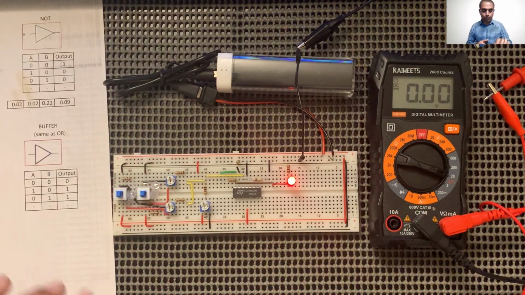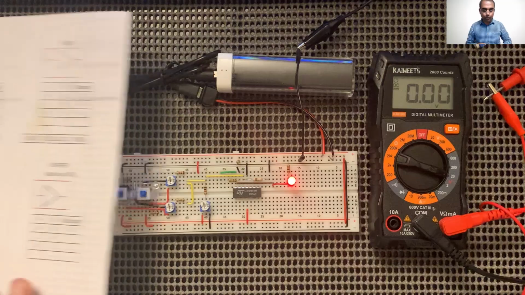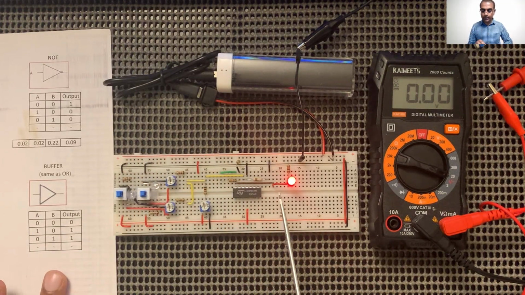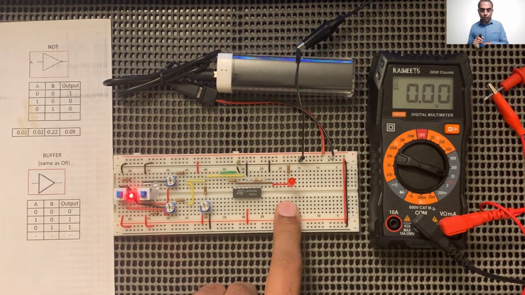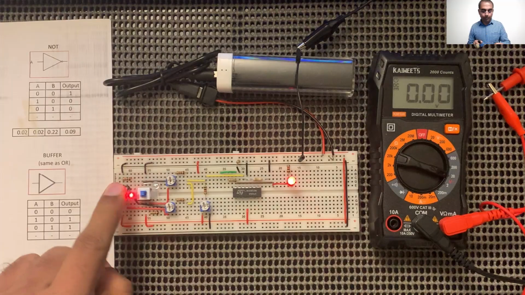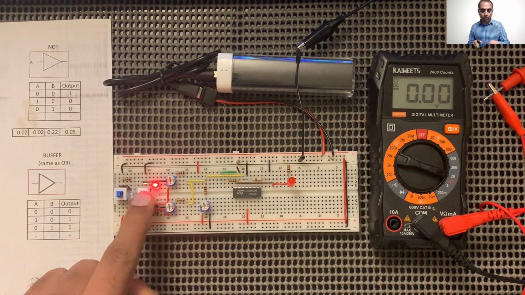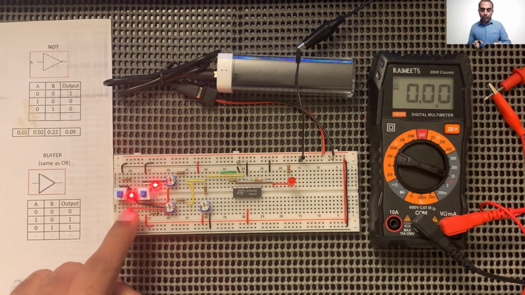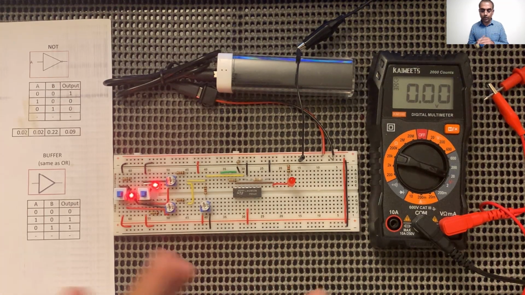Let's go to the rest position. That's when both inputs are off. When both inputs are off, I should see an output, and I already see that happening. And if I switch on one of the inputs, my output should be off. And input B, when I switch it on, I see the output in off state. And if I power on both inputs A and B, I should see the output inverse, that is off.